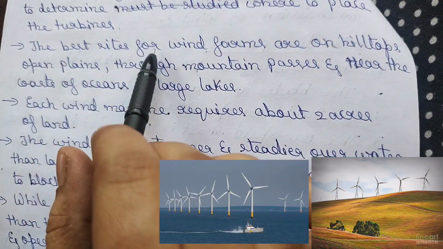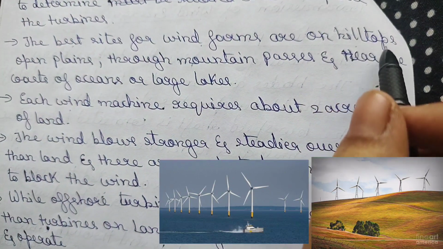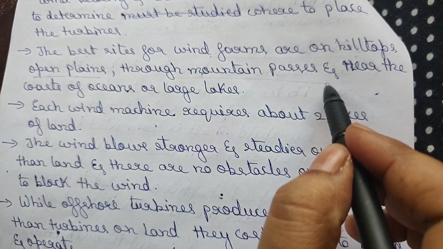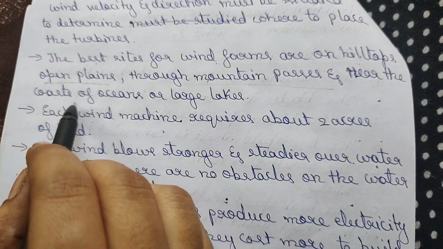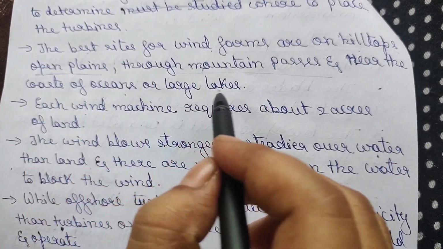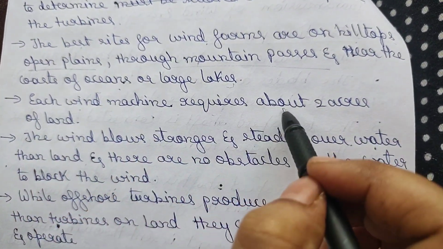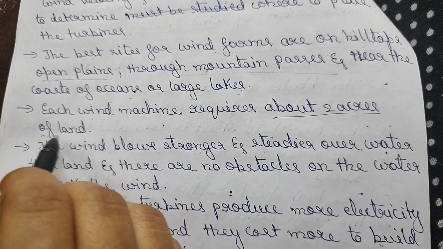So the best sites for wind farms are on hilltops, open plains, through mountain passes, and along the coast of oceans or large lakes. Each wind machine requires about 2 acres of land.